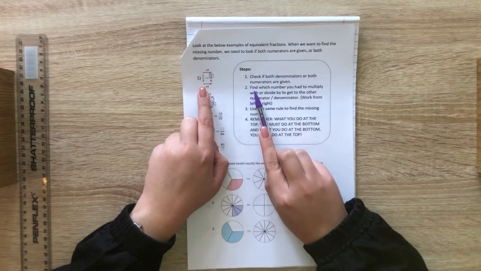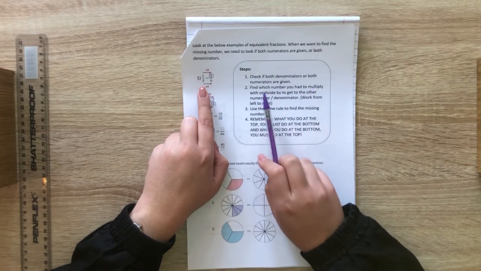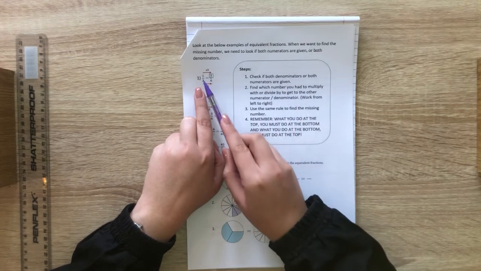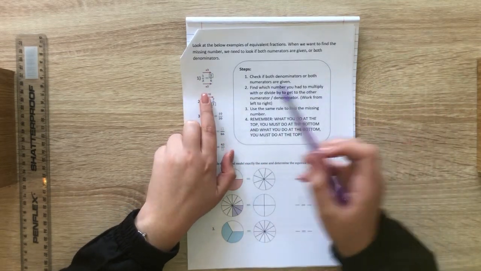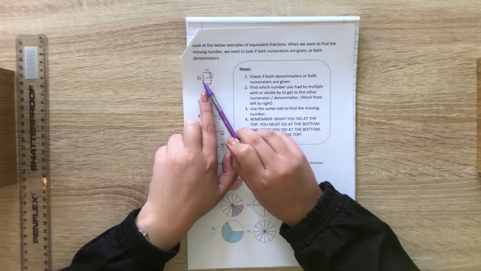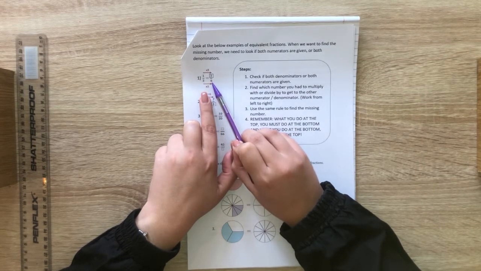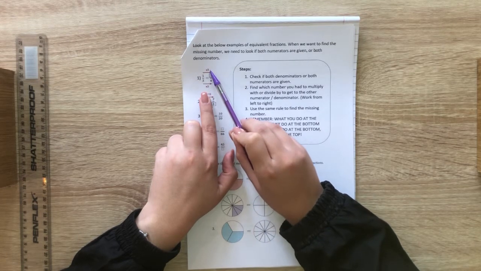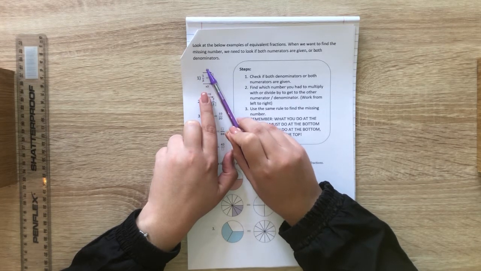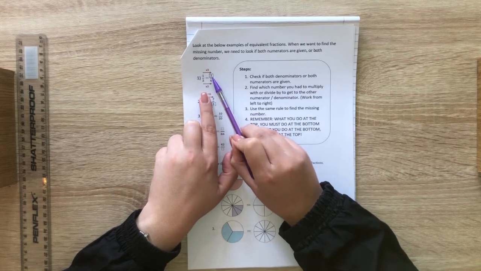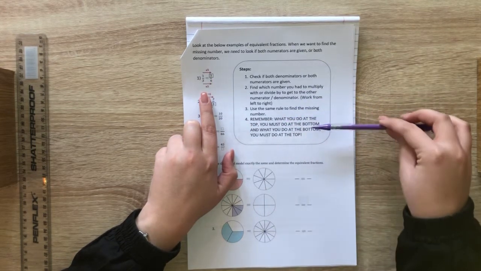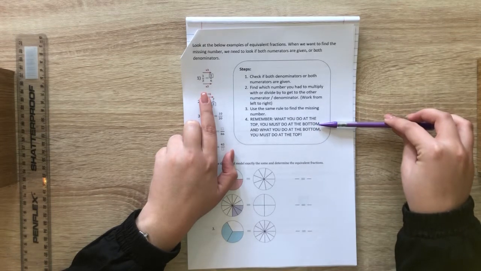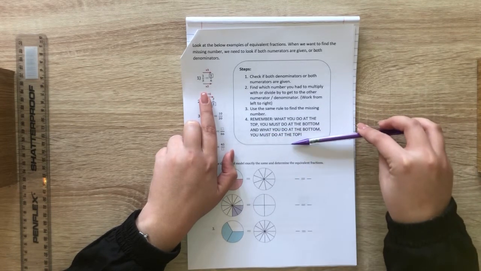Step 2, find which number you had to multiply with or divide by. So the numbers are getting bigger, we know we need to multiply. So if we multiplied 2 with 3, we would get the answer of 6. And with fractions, the rule is what we do at the bottom, we need to do at the top. So 1 times 3 would give us the missing number, which is 3. So most important, remember what you do at the top, you must do at the bottom, and what you do on the bottom, you must do on top.